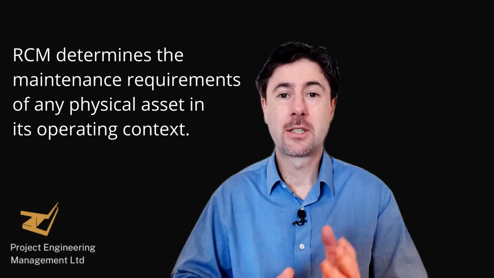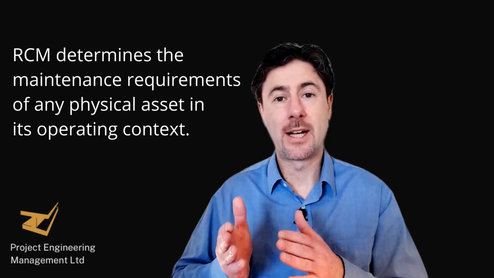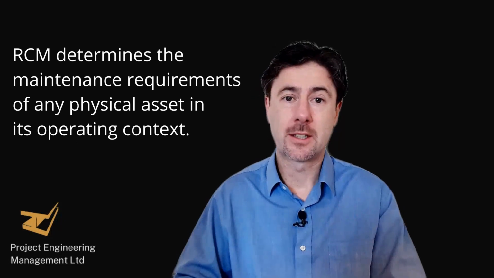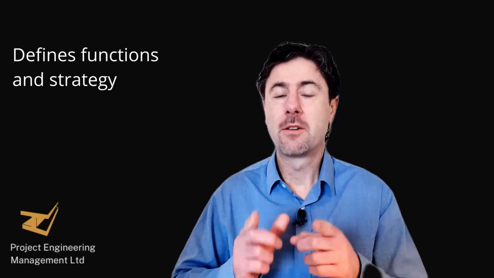According to John Mowbray in his book RCM2, he states that RCM is a process used to determine the maintenance requirements for any physical asset in its operating context. So think of the operating context as the definition of the functions and the strategy. You need a really clear understanding before you start.